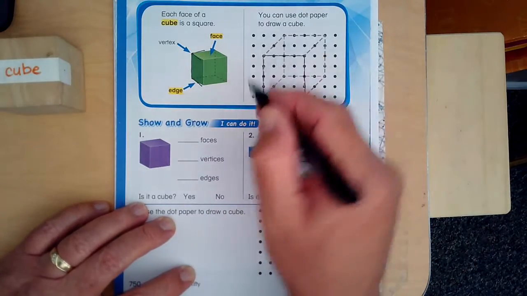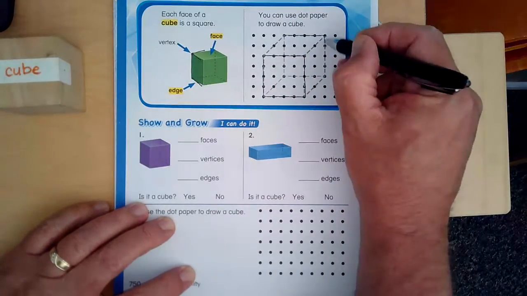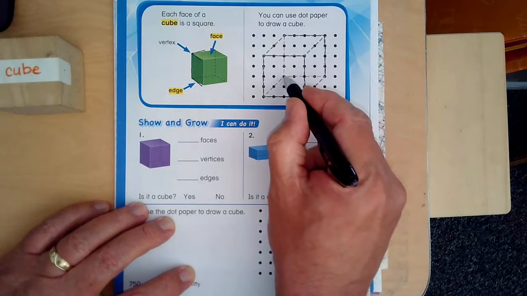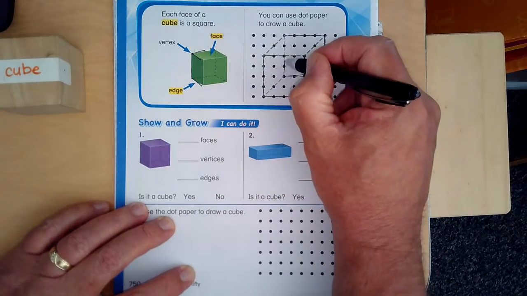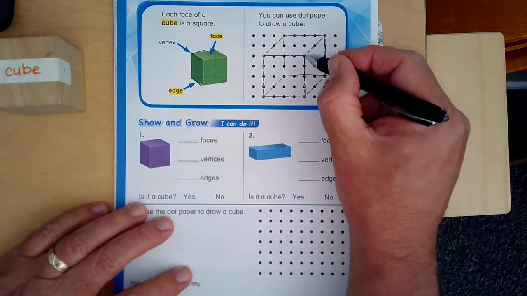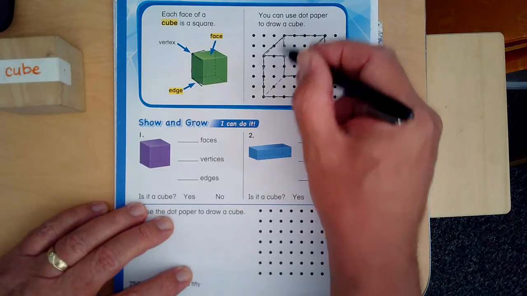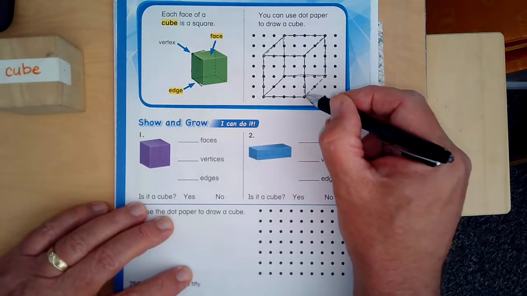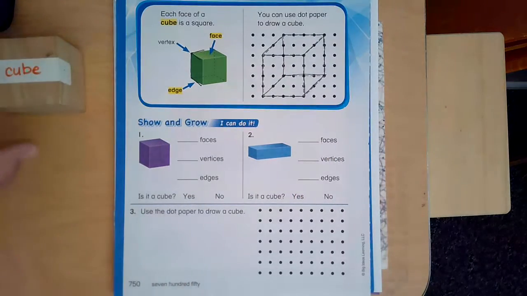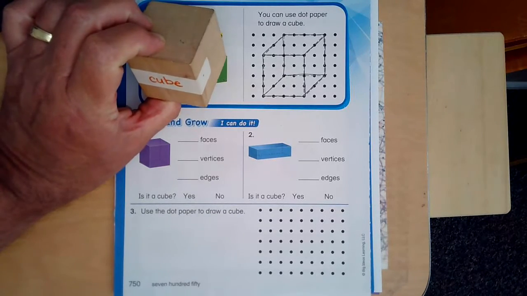Then I do the same thing in the back, and I say 5 over, 5 down, 5 across, and 5 up. And then I have two squares that I'm going to connect right there, and here, and there, and there. And now I have a cube that looks like this.